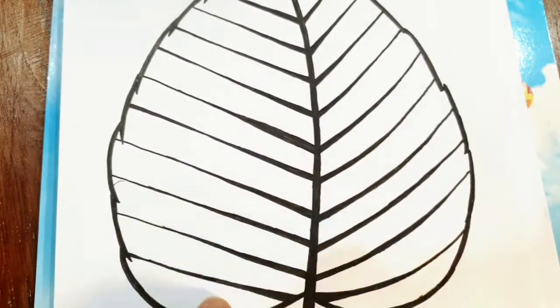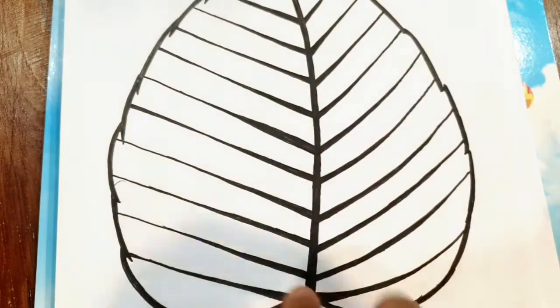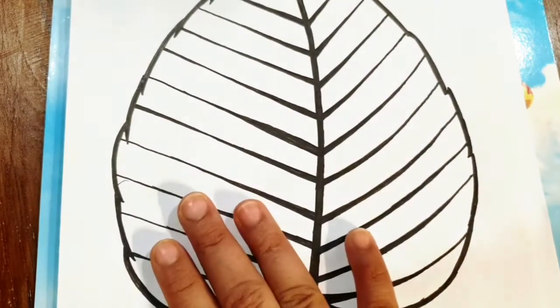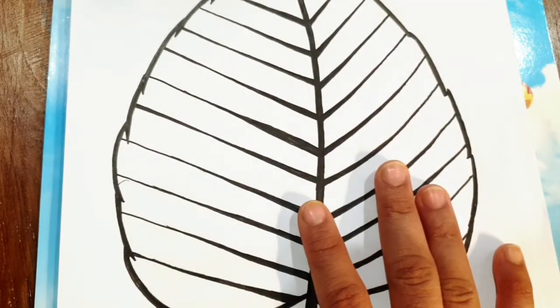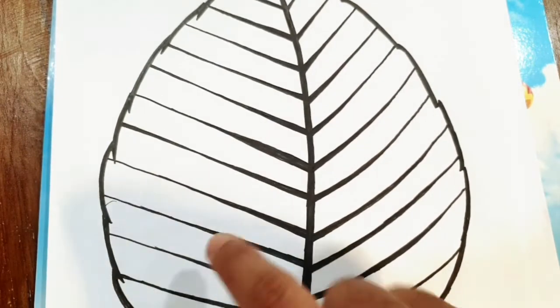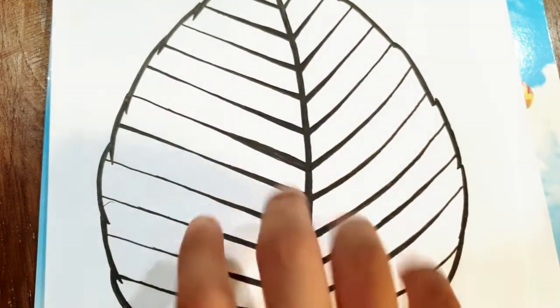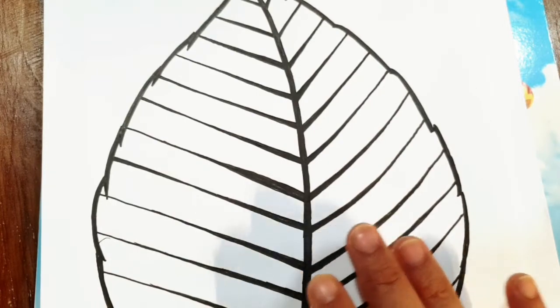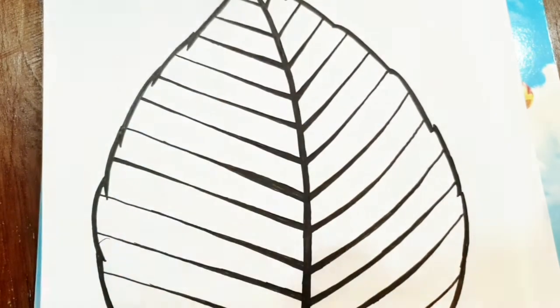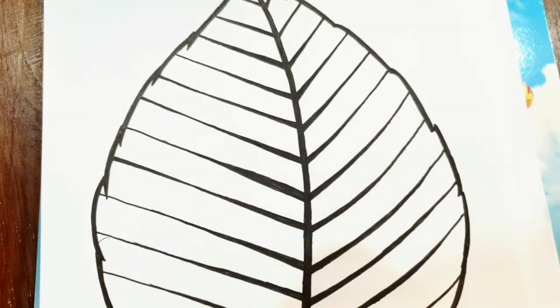I have segregated this leaf into different sections, and I'm going to do different Zentangles in the different sections. If I feel like it, I will repeat a design somewhere, but I'll try to keep it a bit different from what I have been doing in the other sections.